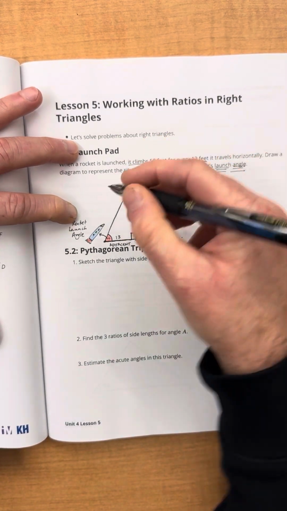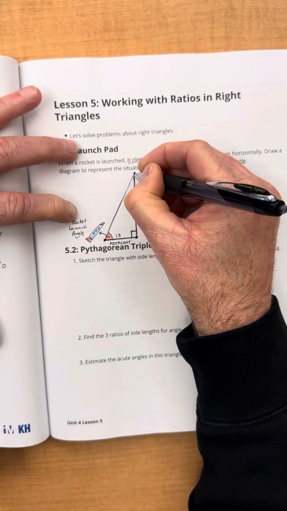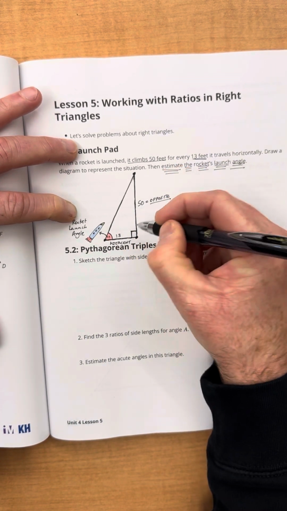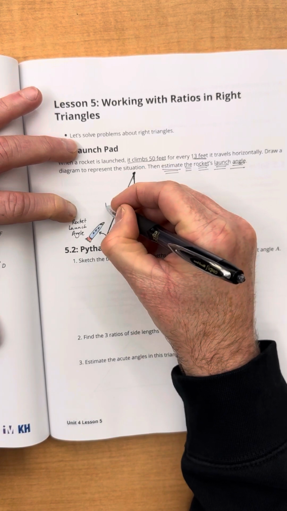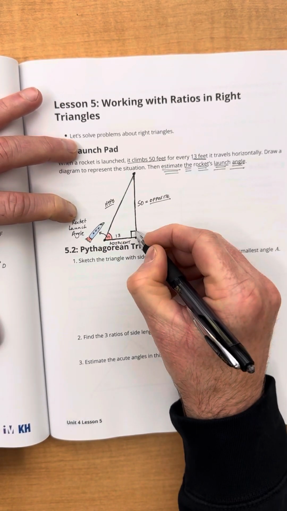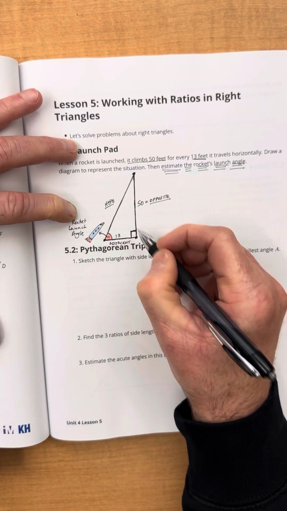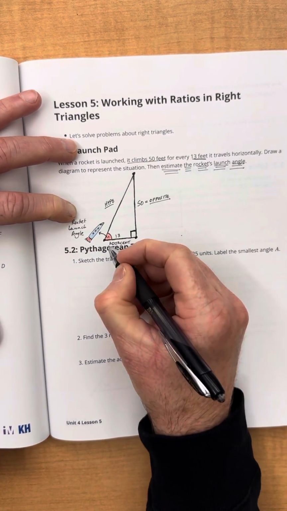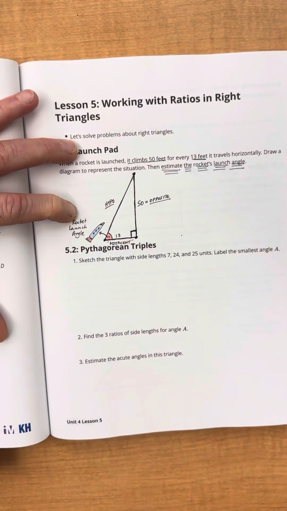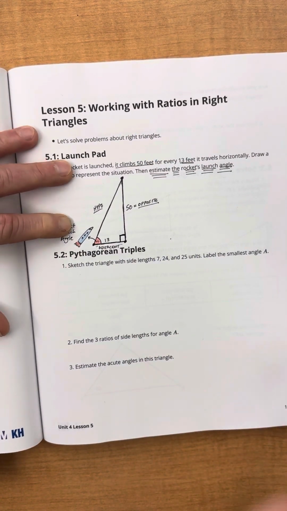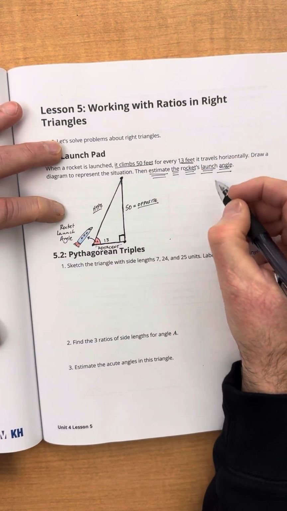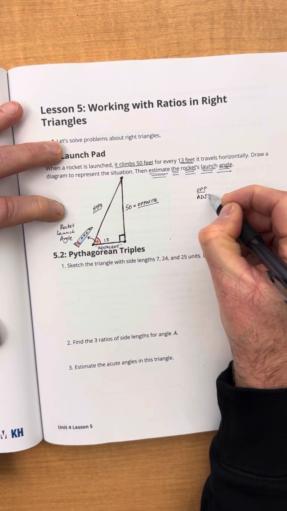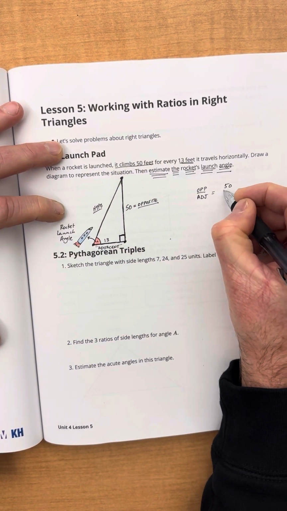Because the hypotenuse is always across from the 90-degree angle. If you know the right angle, the hypotenuse is across the way. It doesn't touch the right angle. So 13 is known as the adjacent leg in this instance. So you're going to say that opposite over adjacent equals 50 over 13.